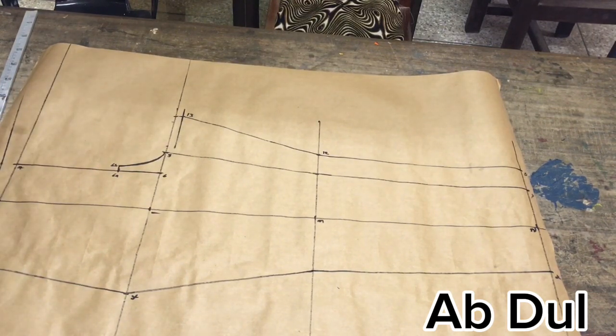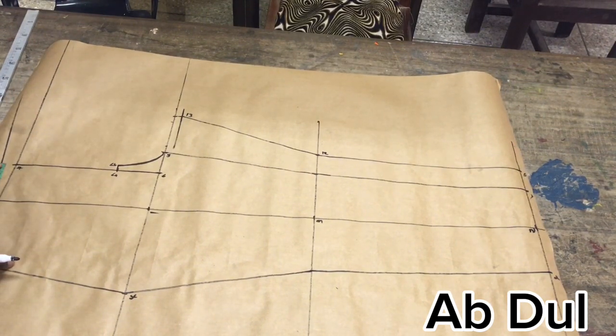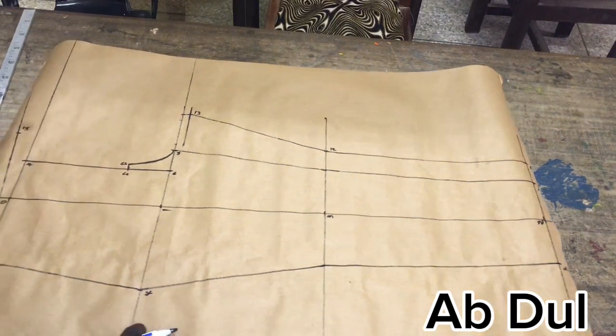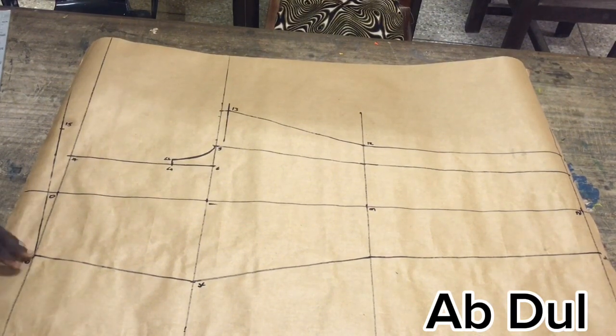Now, to get the 15 measurements, you need to measure this, which is the 8.5. Then you add 6 cm, so this is the 15. The 15 from 10 is, you measure 10 to 7, then you add 2.5 inches.